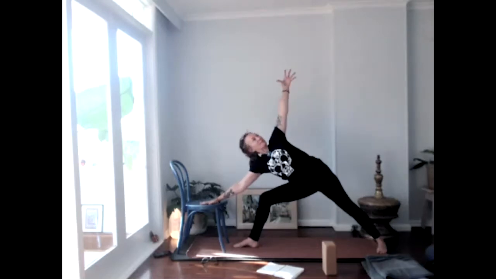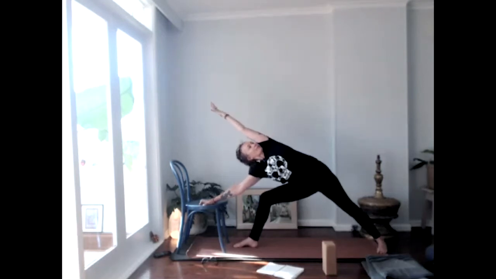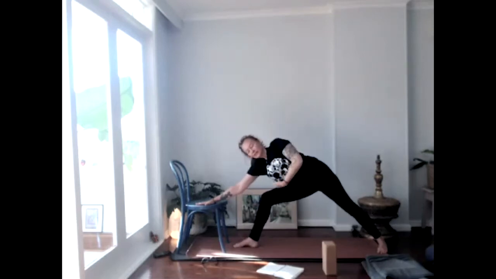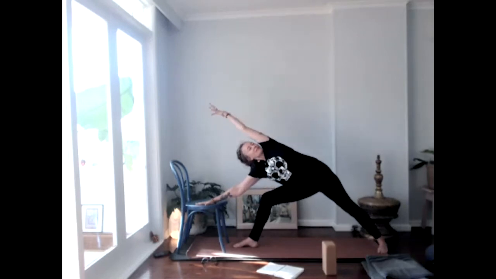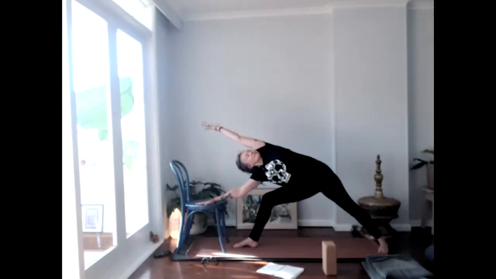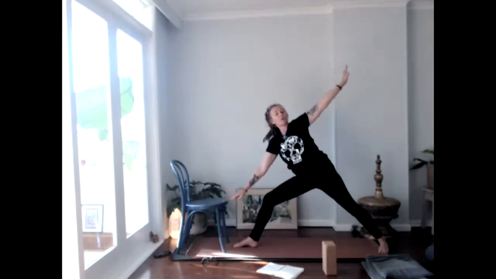Okay, left arm up. Strong rear leg, left arm over. Look up. Now, where are you going to work with that right hand? Where's perfect for you? Press that right hand down and use it to spin the right ribs under. Strong rear leg. Beautiful. Inhale, come up all the way from your legs.